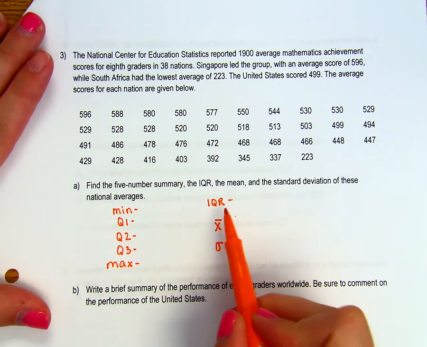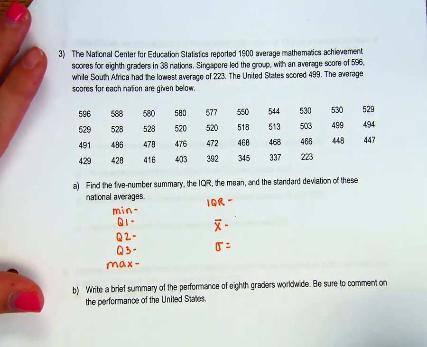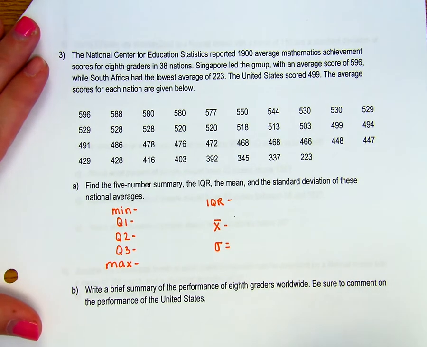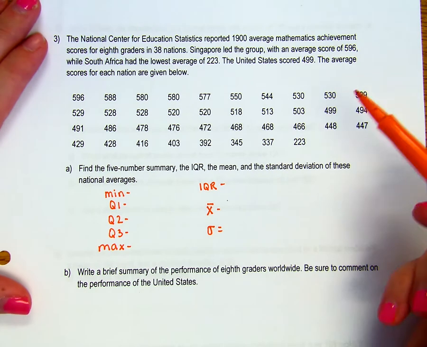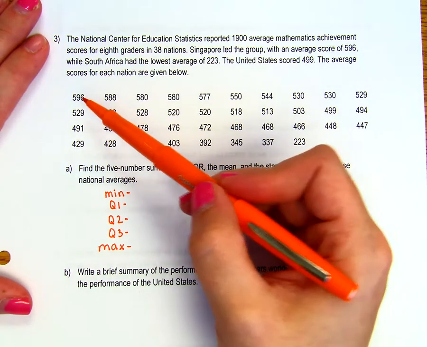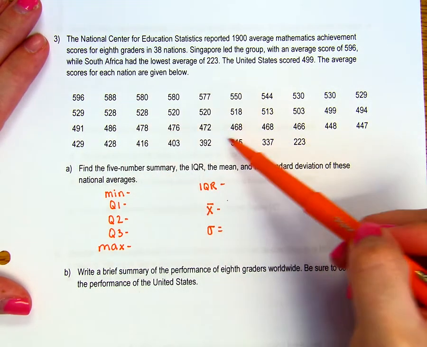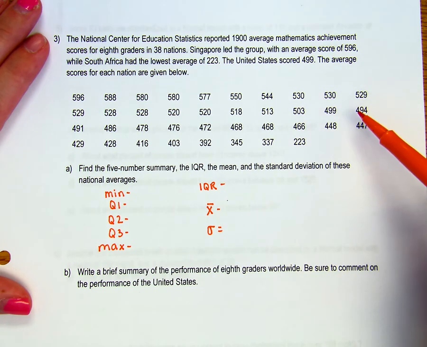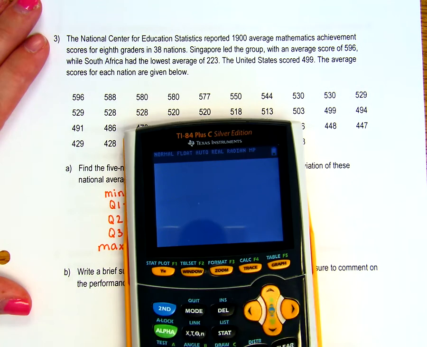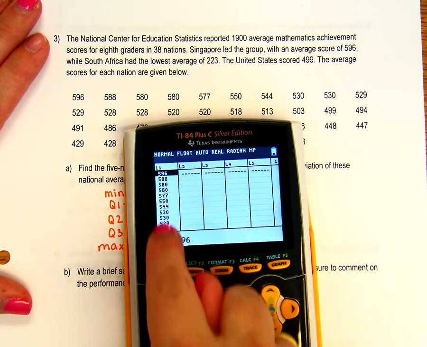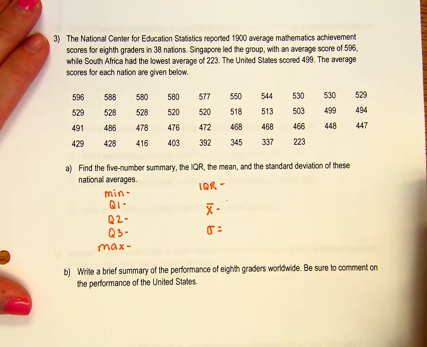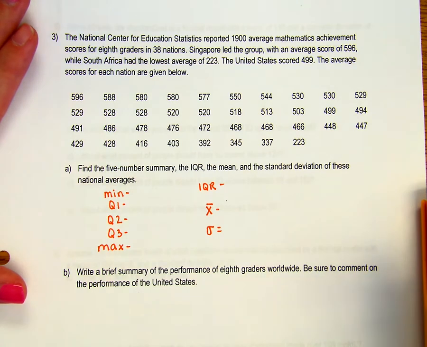All of this information except for the IQR can be found in the calculator by doing that one var stats. So what you're going to do is I want you guys to pause this video right now, and I want you to plug all of these data points into your calculator for L1. So remember to do that, you're going to hit stat and then edit, and you're going to enter in all of your values, okay? So pause the video, enter in all your values, and then unpause it when you're ready.